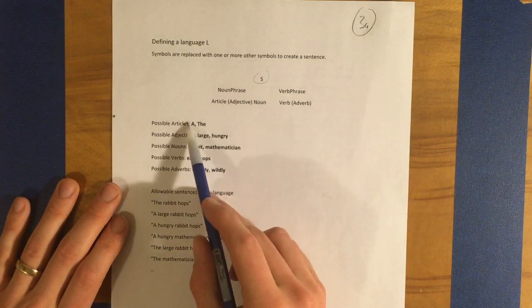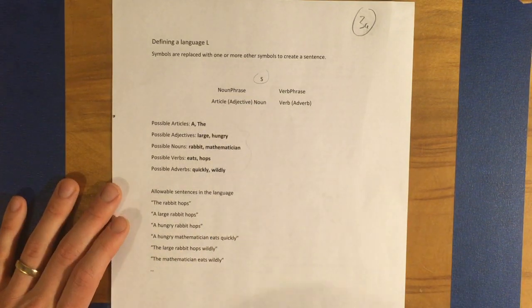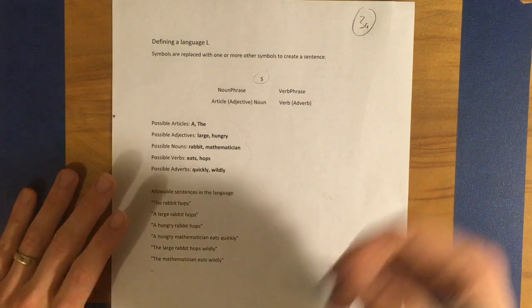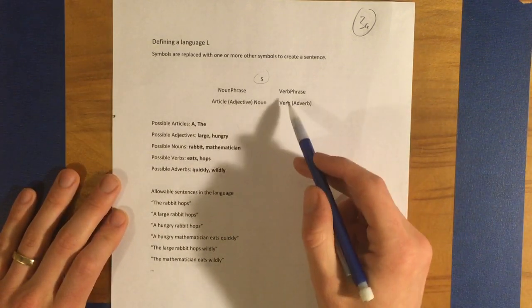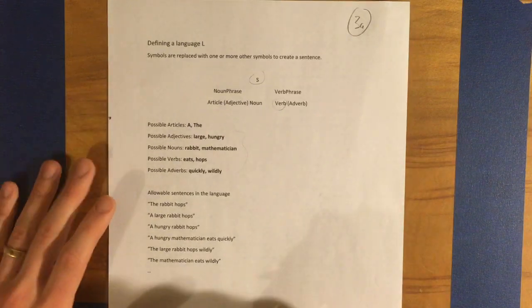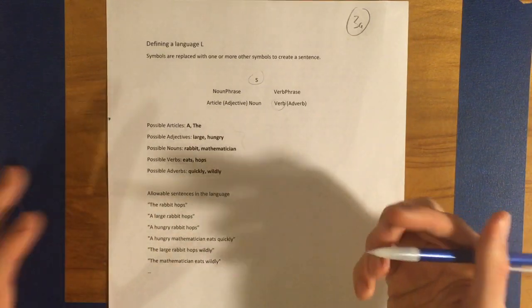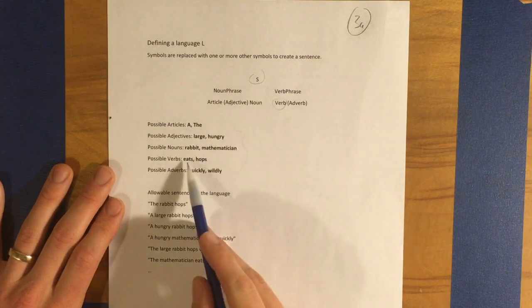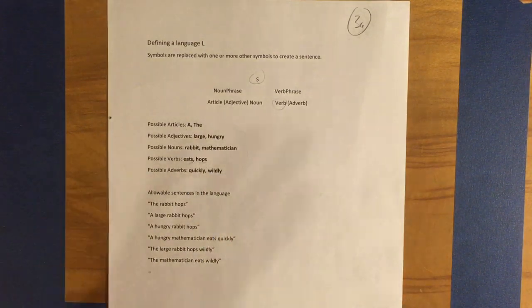And these words here that are bold are the elements of the vocabulary that are allowed to be in a final sentence, a sentence which is actually part of the language. If you stop your construction with verb still in it, then you wouldn't be done yet. In order to complete the construction of a sentence, you have to replace that verb with either eats or hops. So it has to be all bold words by the time you're done.